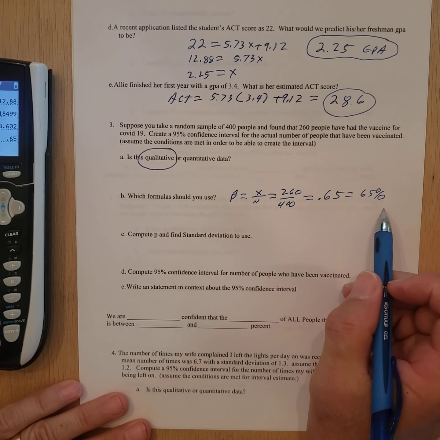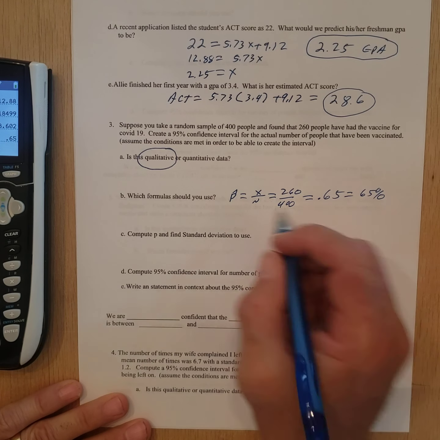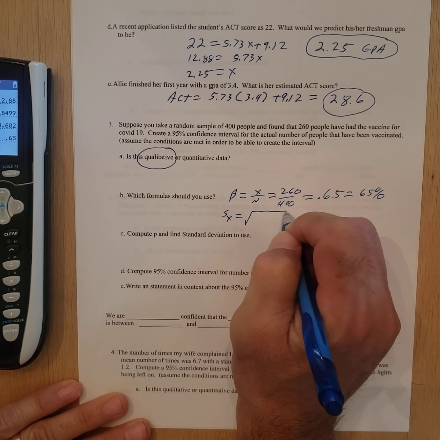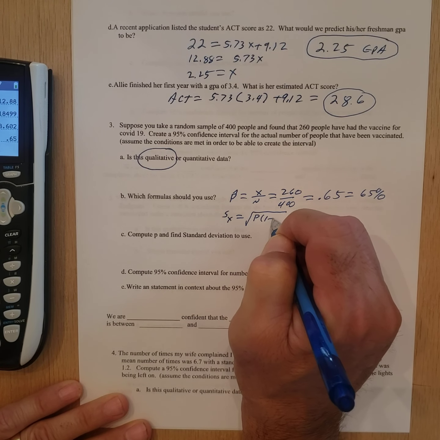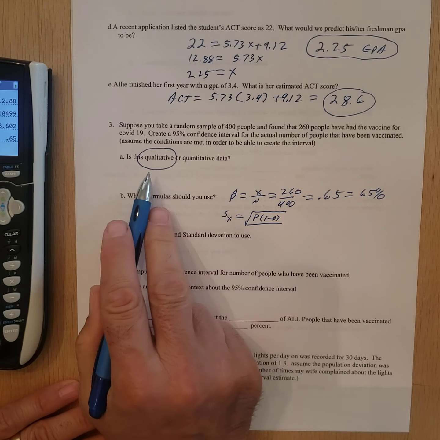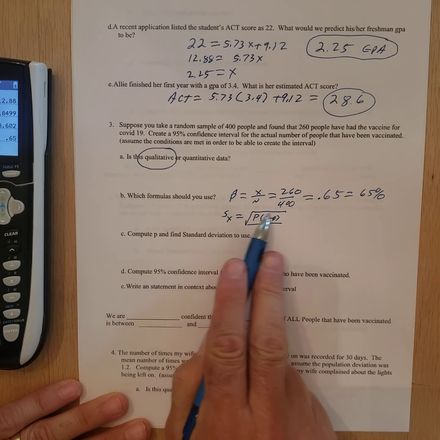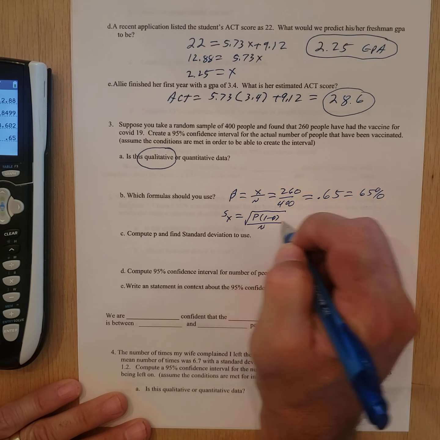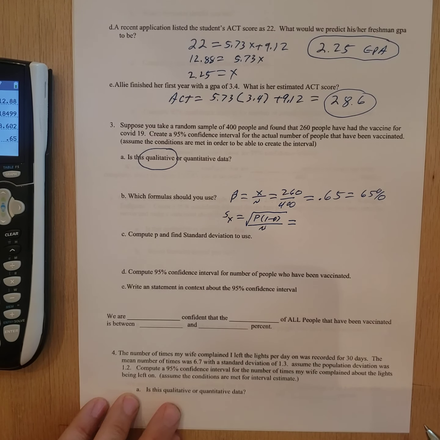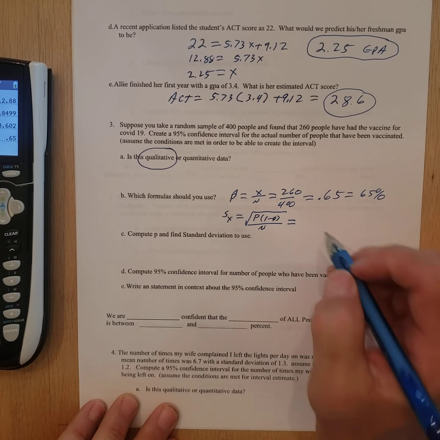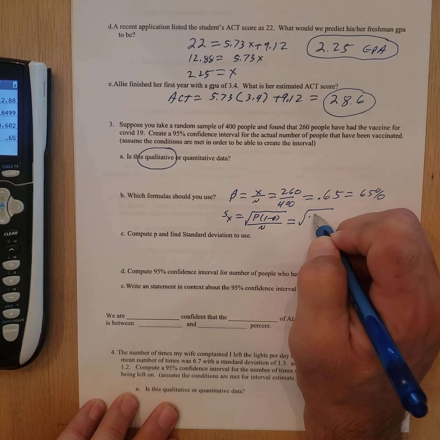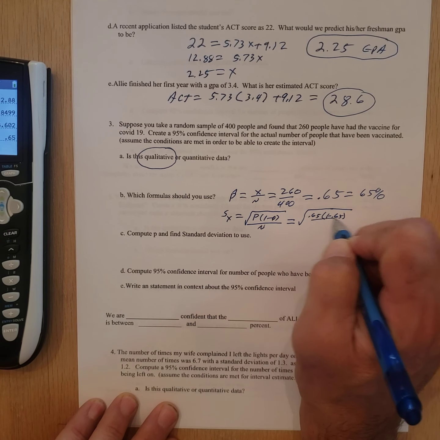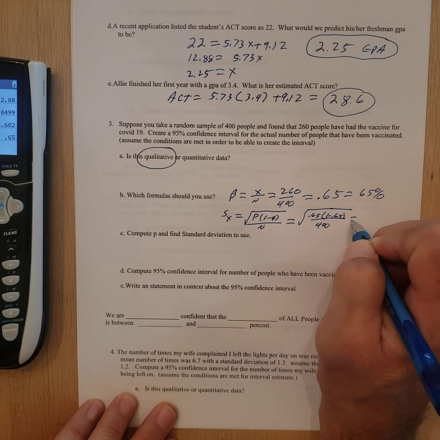So what we're going to use for standard deviation, okay, the standard deviation that we're going to use is going to be from this formula. And I only do this when it's qualitative. So you should kind of take note of this. Once we determine that this is qualitative, these are the numbers I'm going to use. Okay, so my standard deviation becomes the square root of 0.65 times 1 minus 0.65, divided by 400.